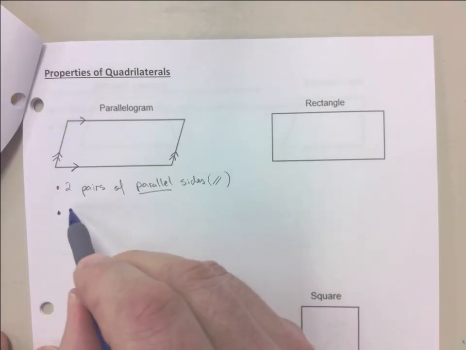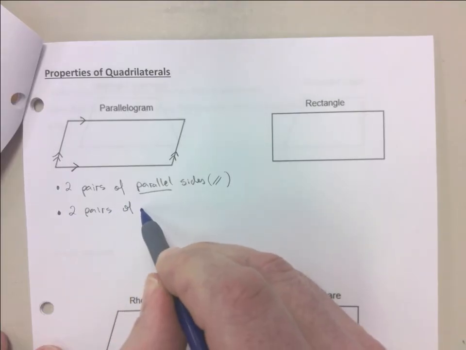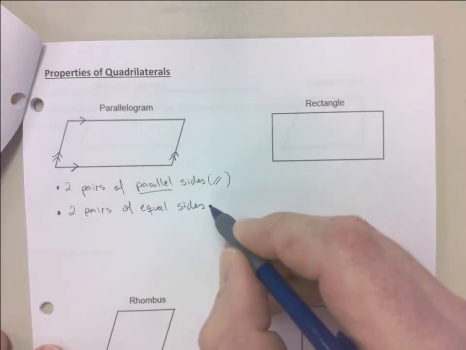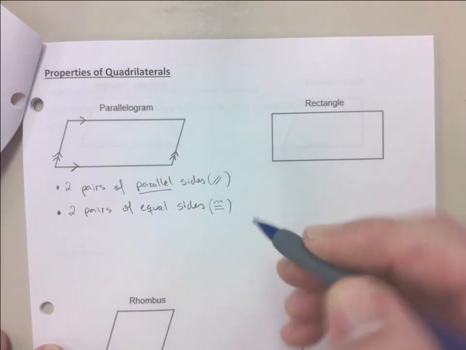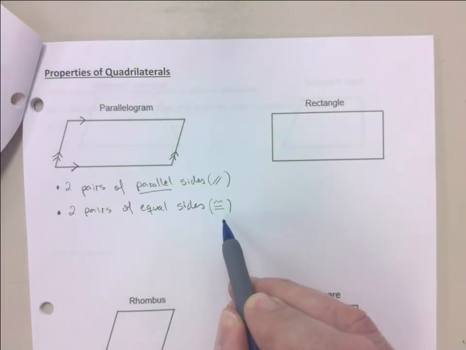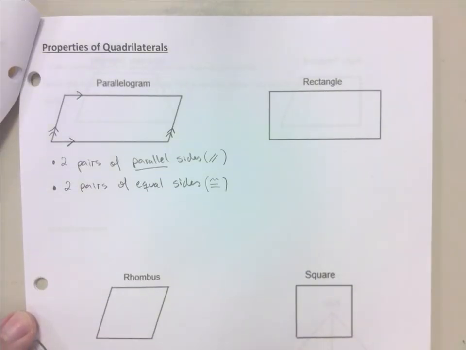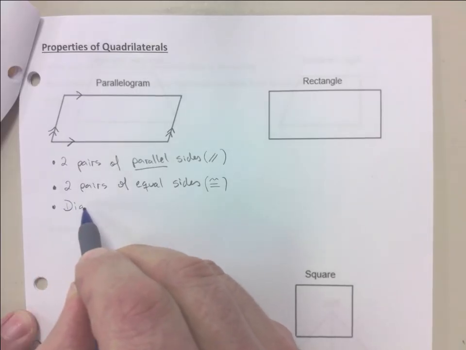What else does it have? It has two pairs of congruent sides, or equal sides. You would think the symbol is just equal, but for some reason in the world of academia, they use this symbol, which means congruent, like the two sides are the same. But I am okay with you saying equal. The province will be okay with you saying equal in length. That's fine.